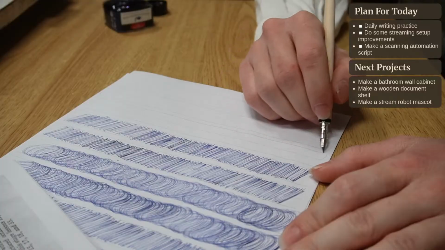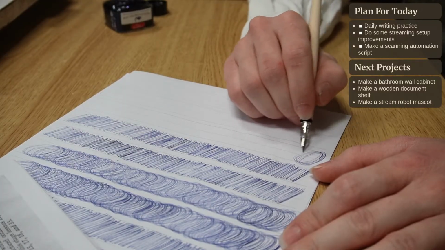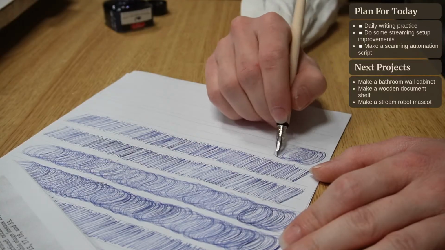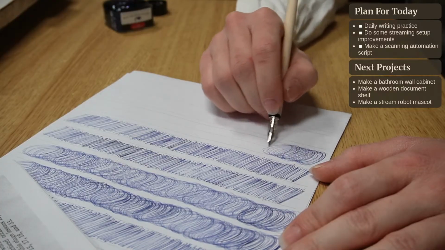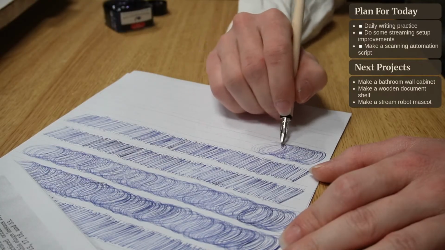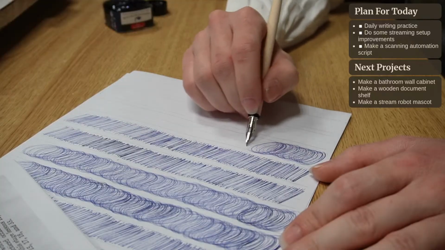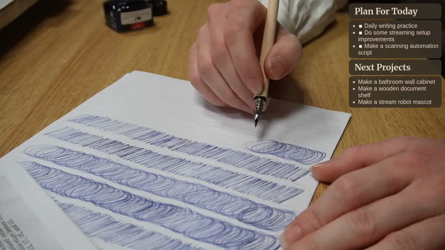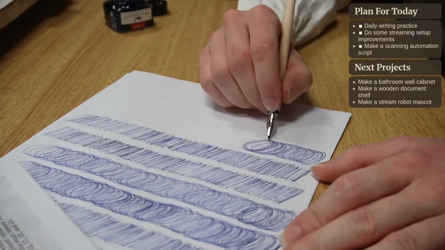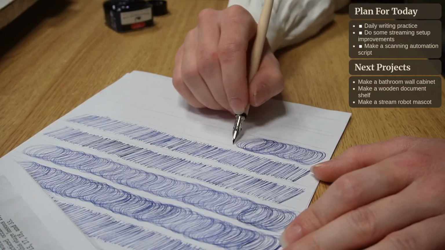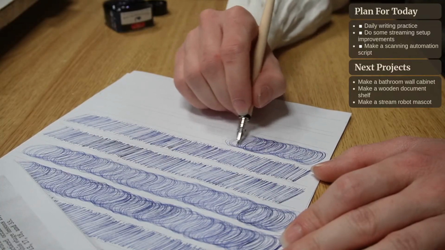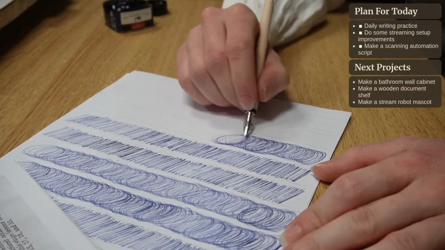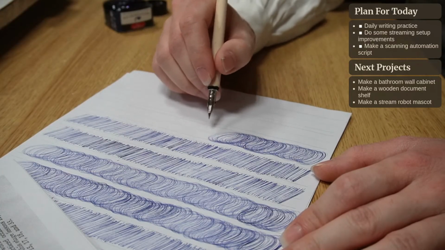Then ovals again. The ovals seem to be much easier in terms of at least somewhat managing the consistent inflow, consistent line thickness. The pen should be a bit higher.